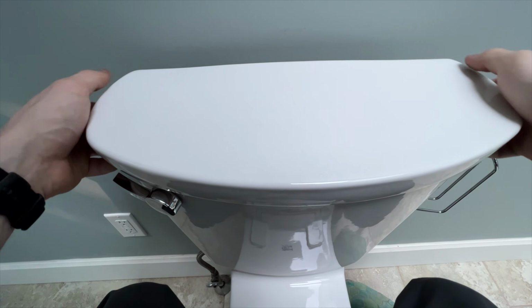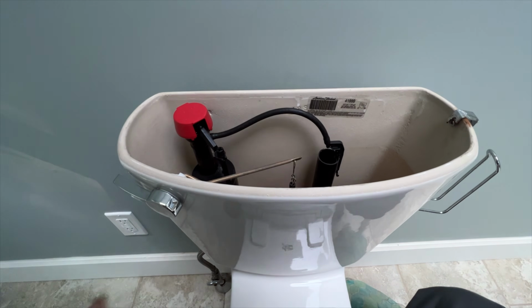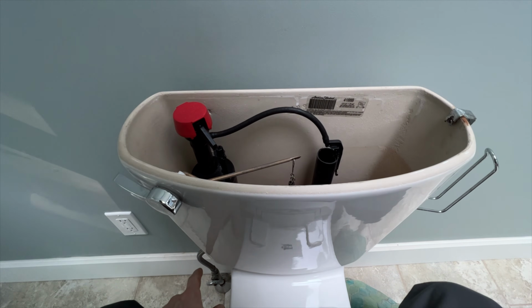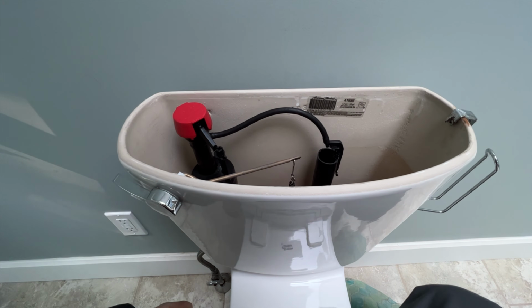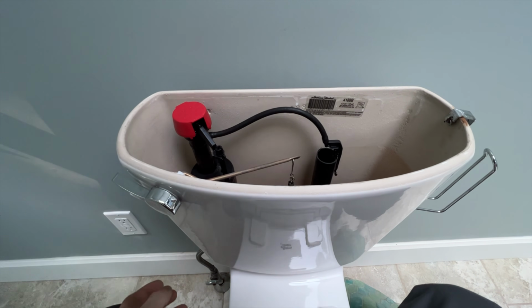And then last but not least, we have a toilet. This has been shut off at the supply because apparently it's just running. So let's turn it on and see exactly what is running.